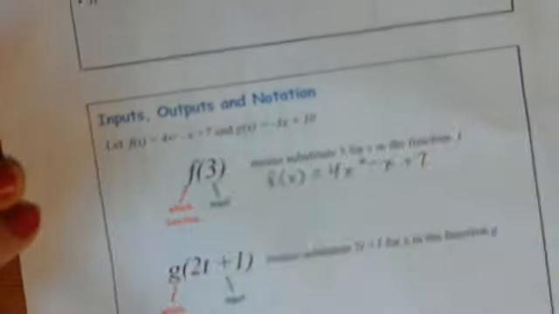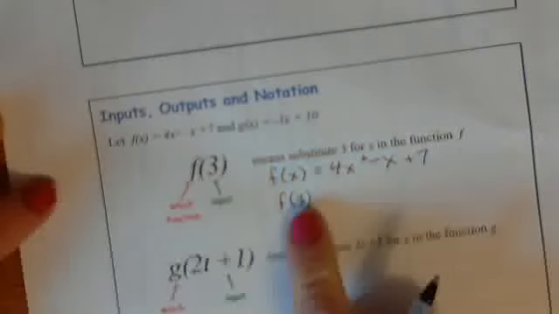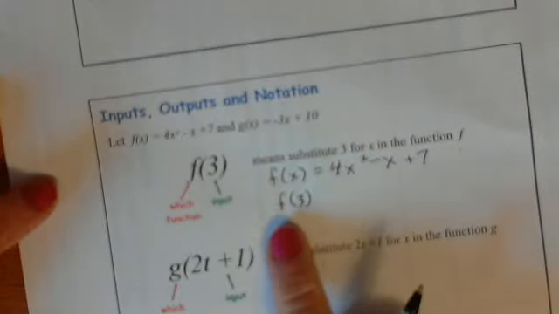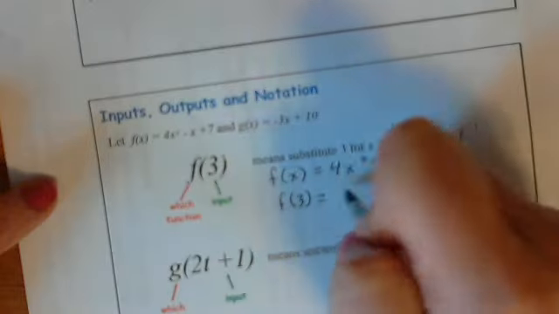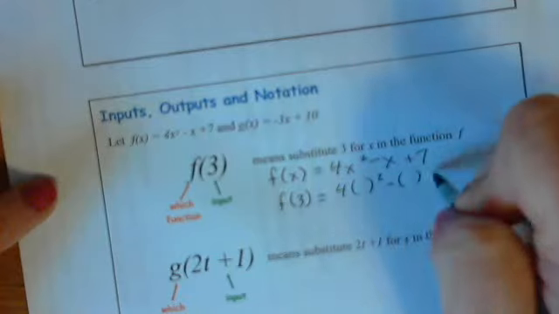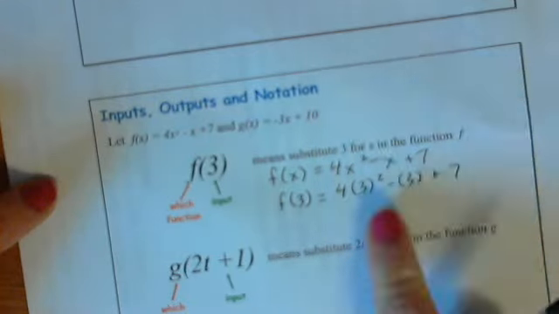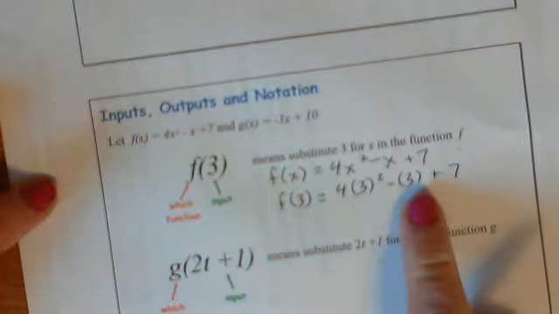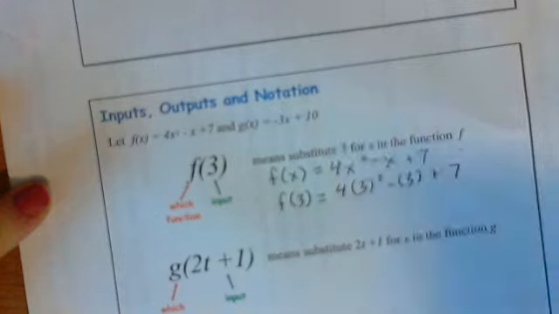It means I'm taking out all the x's and replacing them with 3's, including this one, even though I won't be doing any calculating on this side. It just means take an input of 3 and put it in for x in the function. But on this side, it's really important that we get the 3 in the right spot and we understand what to do with it. So I've taken out all the x's, I put in pockets. And now what I'm going to do is calculate or evaluate this side.